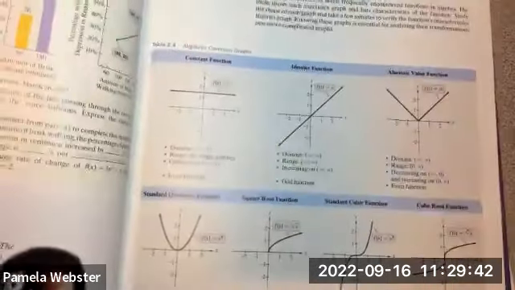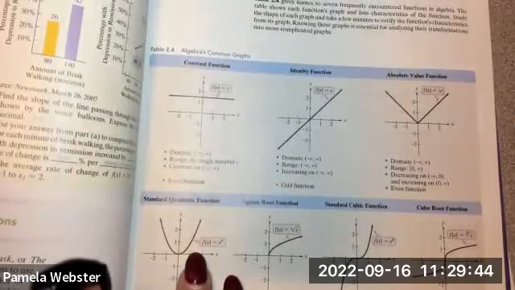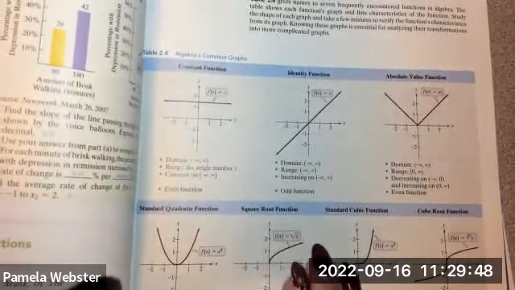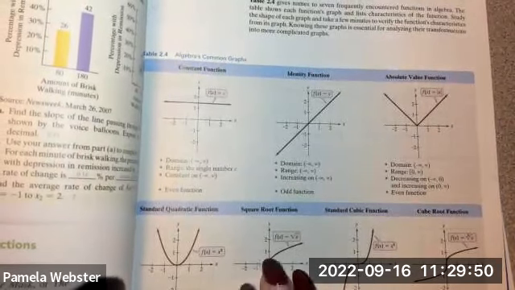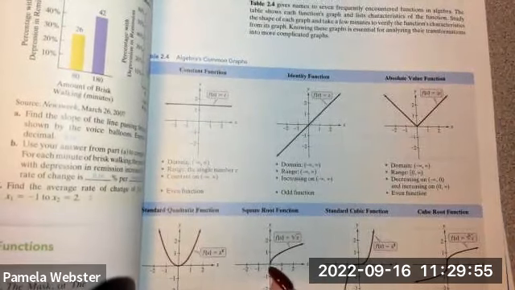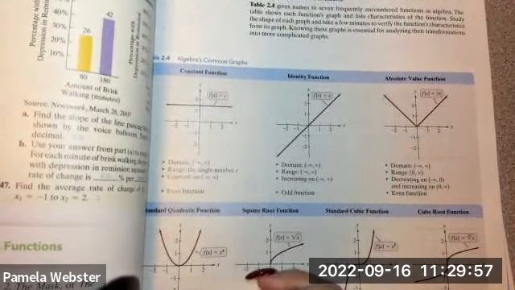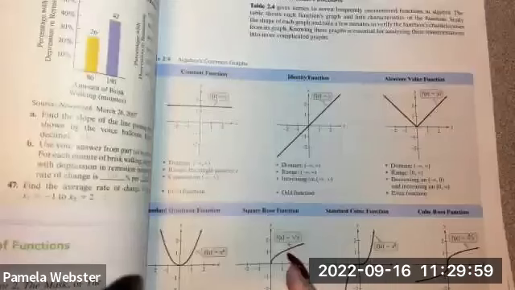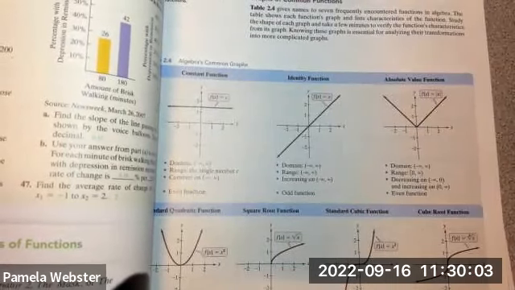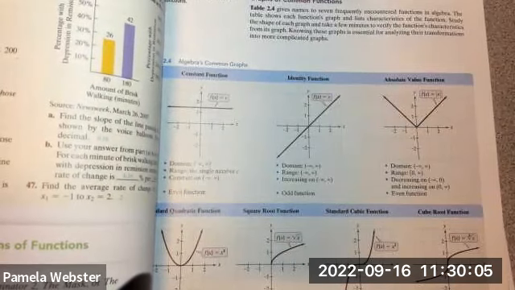And then you see down here that the quadratic function looks like a parabola and the square root function looks like a parabola that was knocked on its side like this. Notice that they don't give the bottom half of the parabola because if we had the bottom half, that would not be a function, right? It wouldn't pass the vertical line test. So they only deal with the positives whenever we're dealing with a square root function.